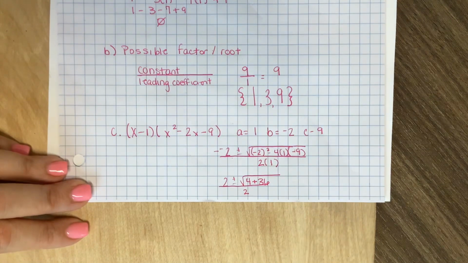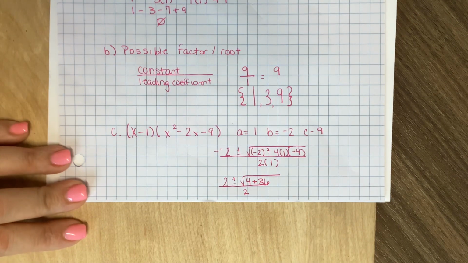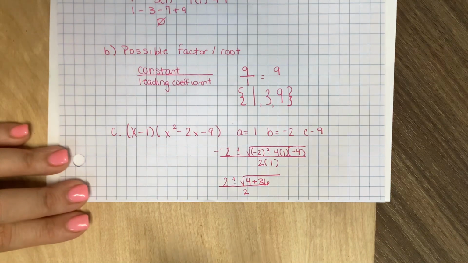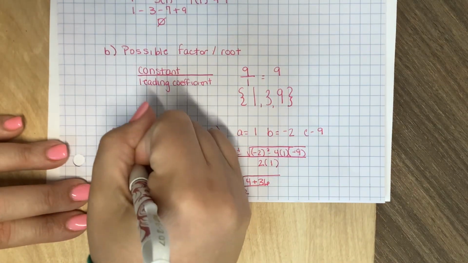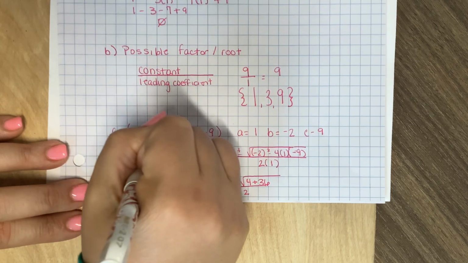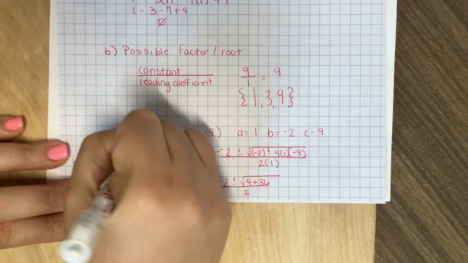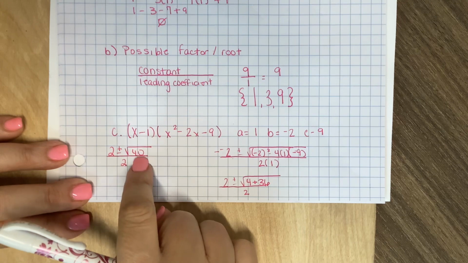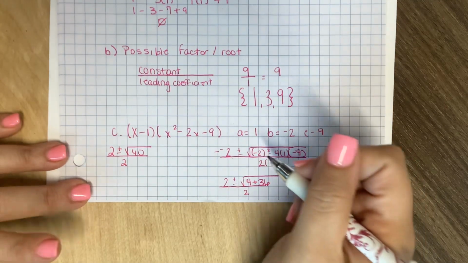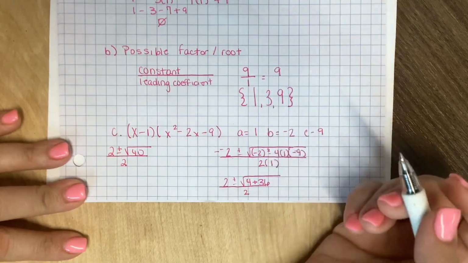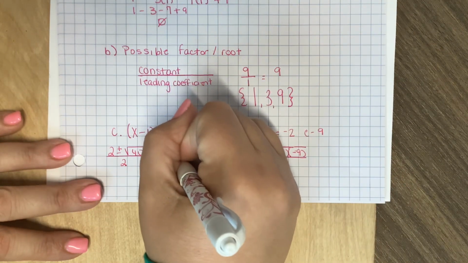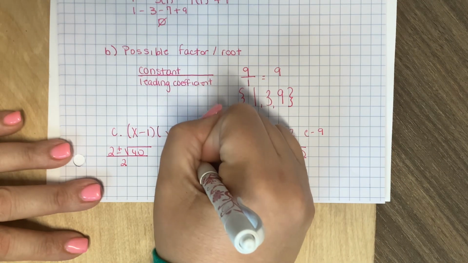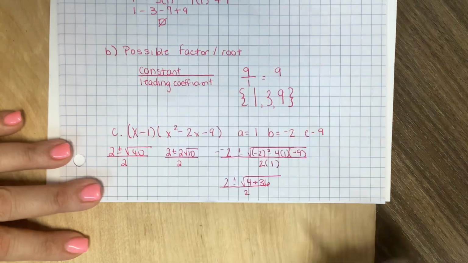I did it fast. So now I have 2 plus or minus the square root of 40 over 2. I can reduce the square root of 40 to 4 and 10, so 2 square root of 10. So I have 2 plus or minus 2 square root 10 over 2.